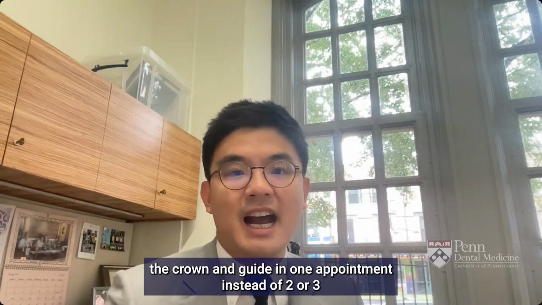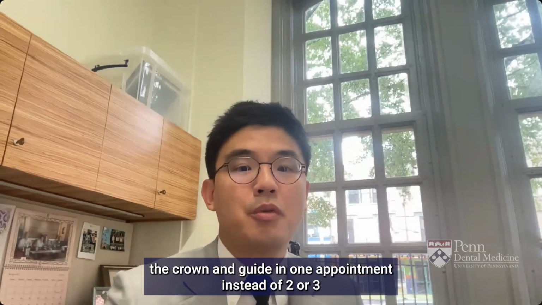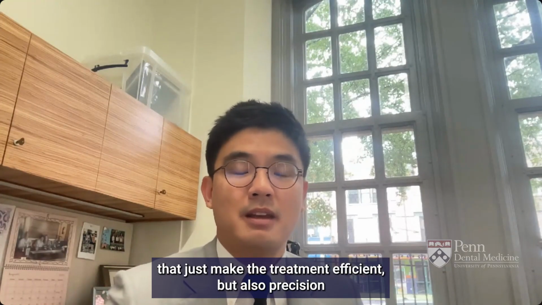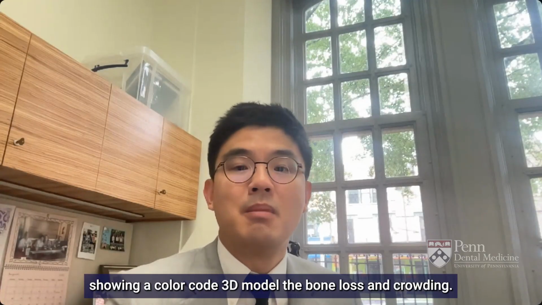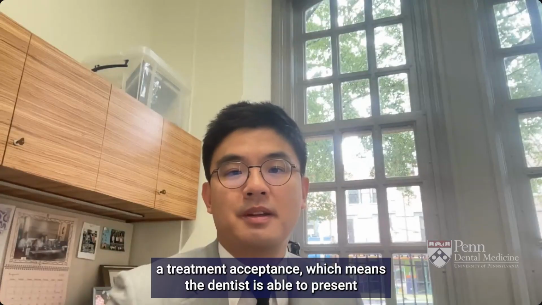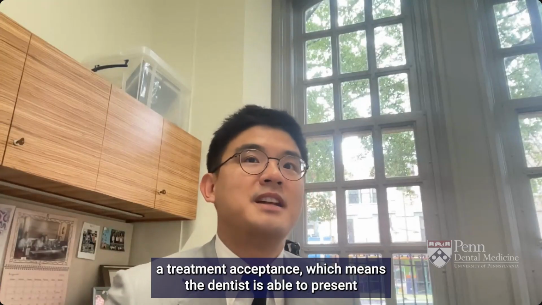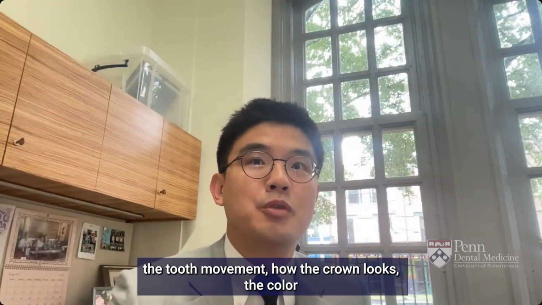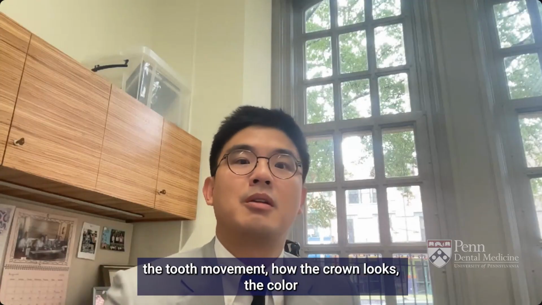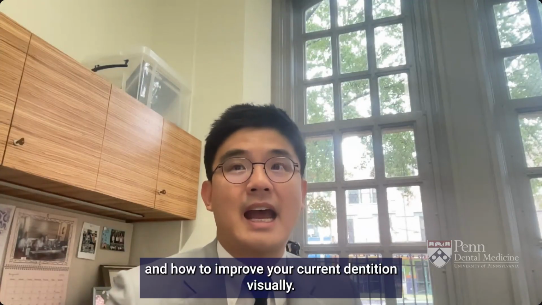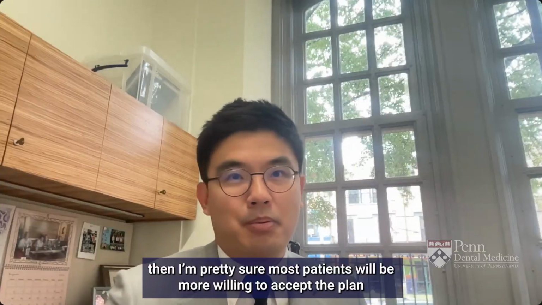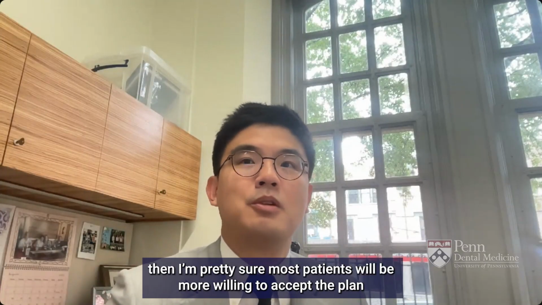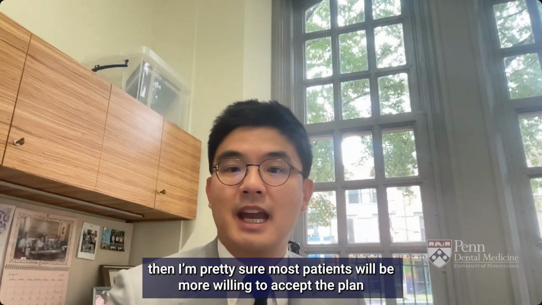The crown and guide in one appointment instead of two or three makes the treatment efficient but also precise. Showing the color-coded 3D model, the bone loss and crowding, builds trust that boosts treatment acceptance. If a dentist is able to present the tooth movement, how the crown will look, the color, and how to improve your current dentition visually, then I'm pretty sure most patients will be more accepting, because seeing is believing.